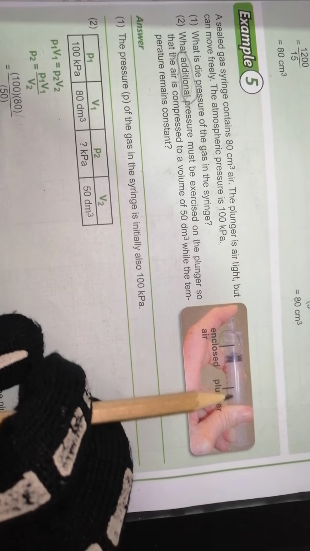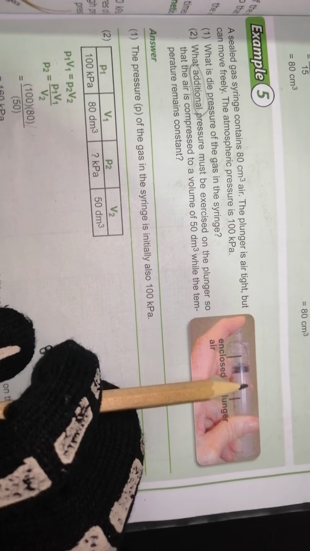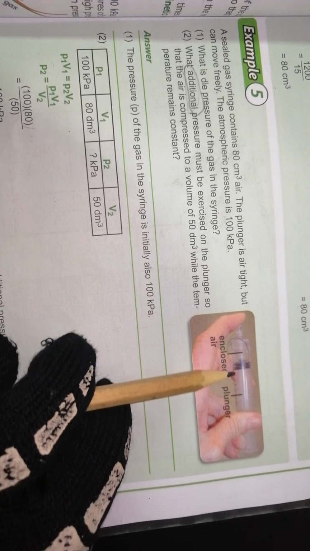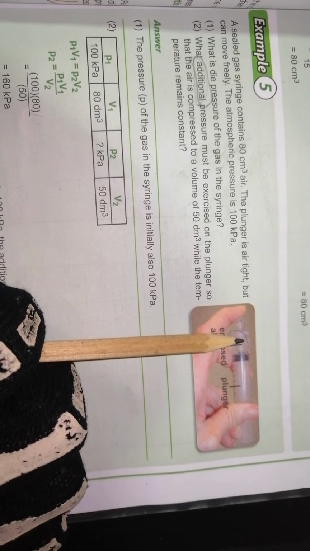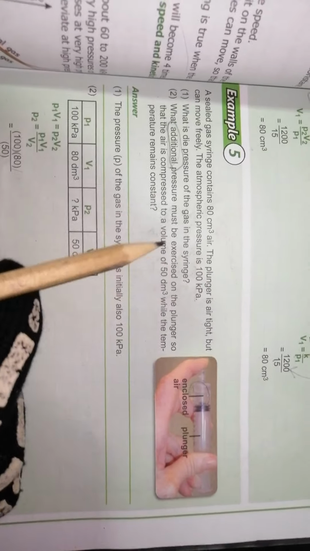And if you're doing the opposite, so if you're pulling the plunger out, you are actually decreasing pressure. And as you're decreasing pressure, the space here of A will become bigger, which means volume will become bigger. And that shows you how volume and pressure are inversely proportional to each other. Right, now let's look at the question.